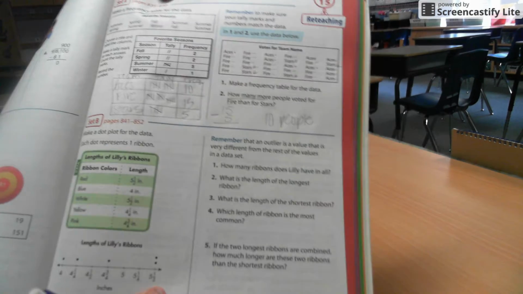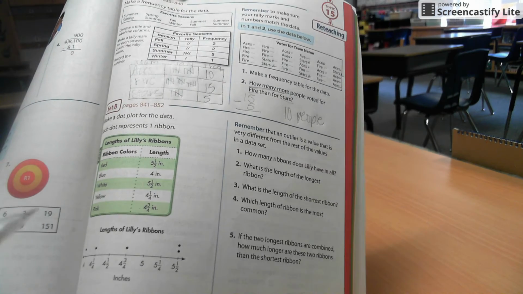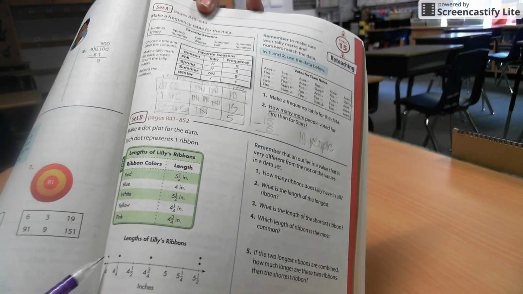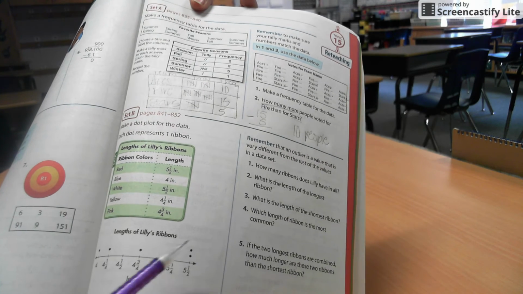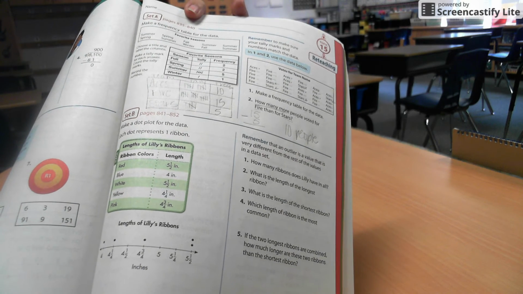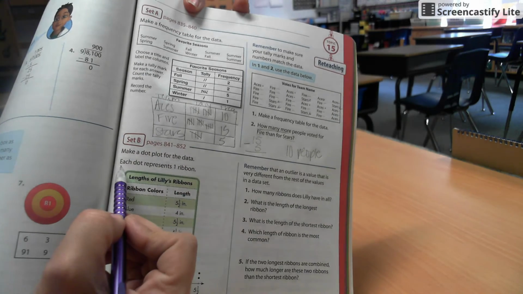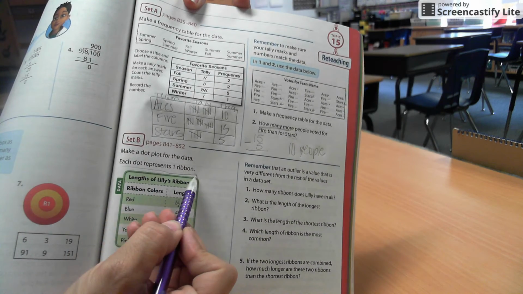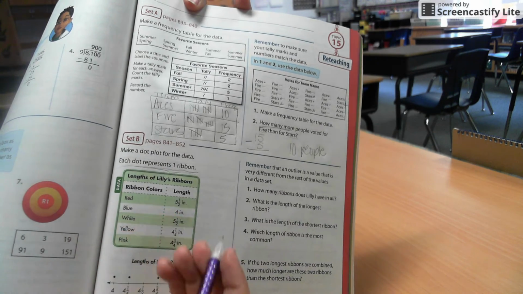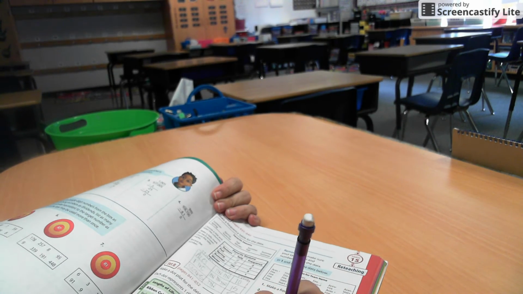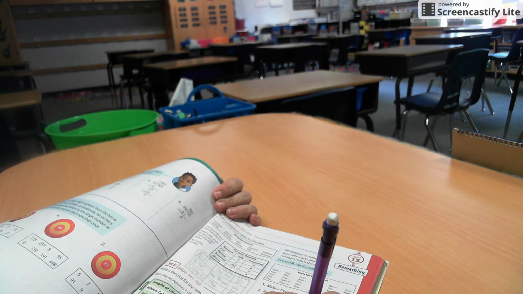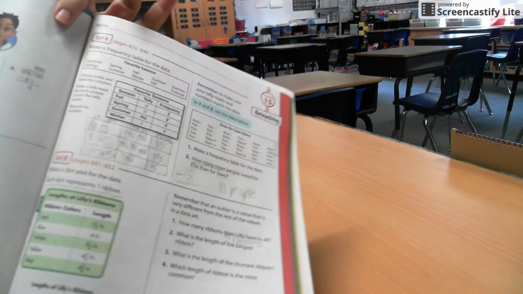So I'm using my dot plot to answer these questions. So the first one says, how many ribbons does Lily have in all? So I'm going to come over here and count. She has 1, 2, 3, 4, 5. Because remember, if there's not a key, each dot represents 1. It also says it up here, though. Each dot represents 1 ribbon. So she has 5 ribbons.